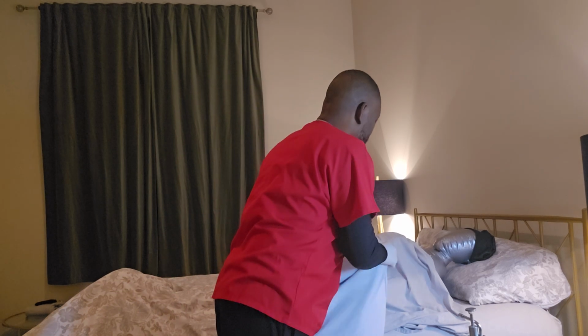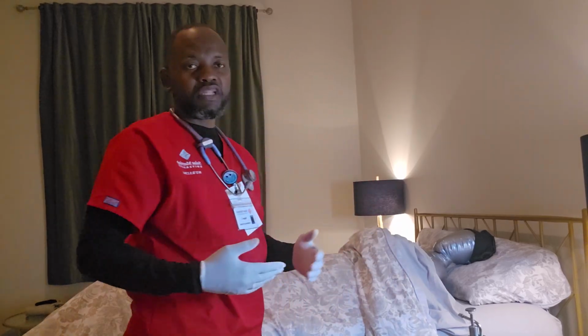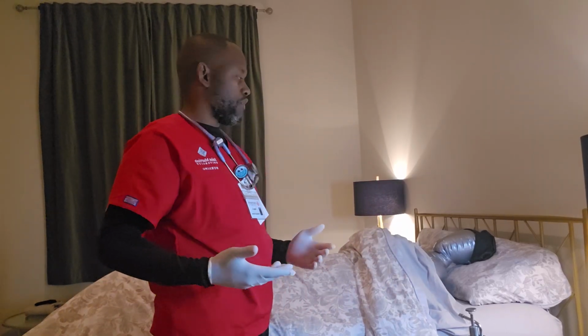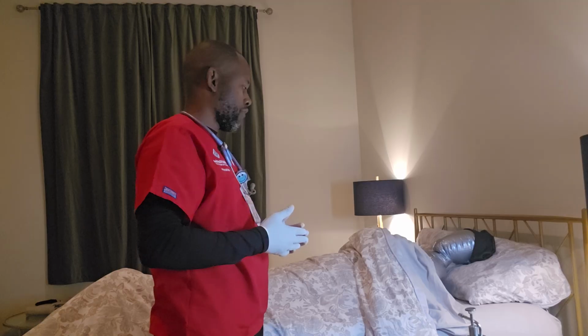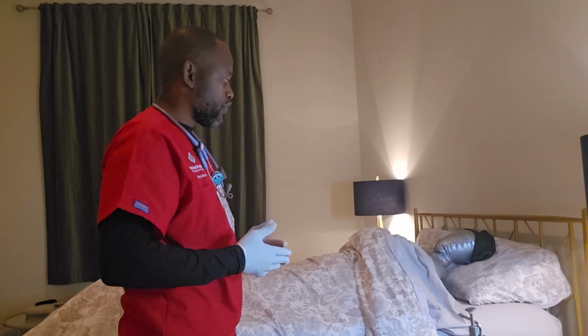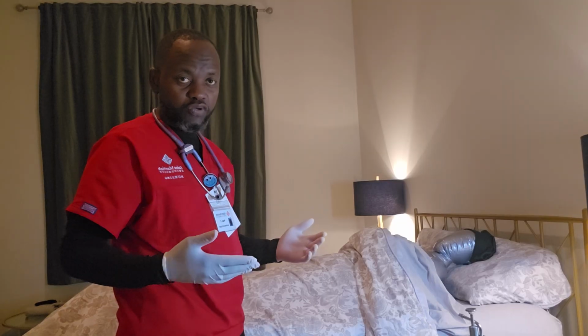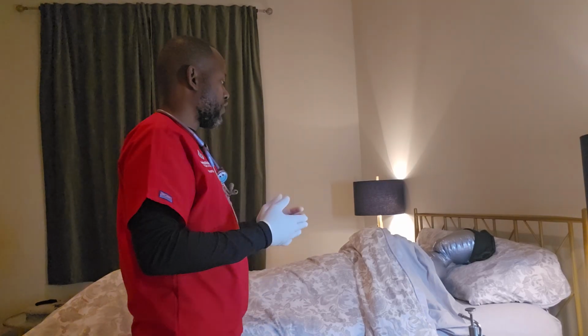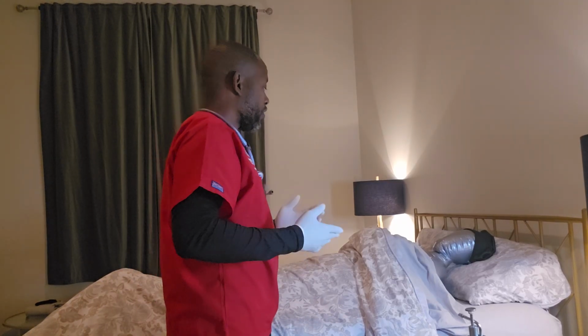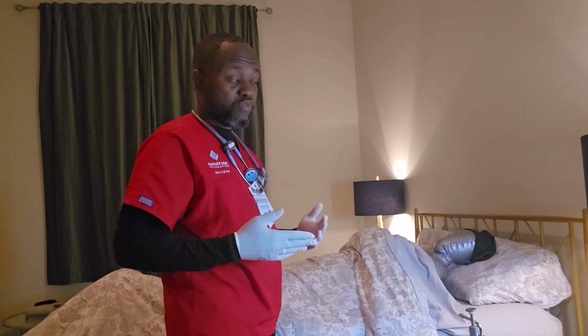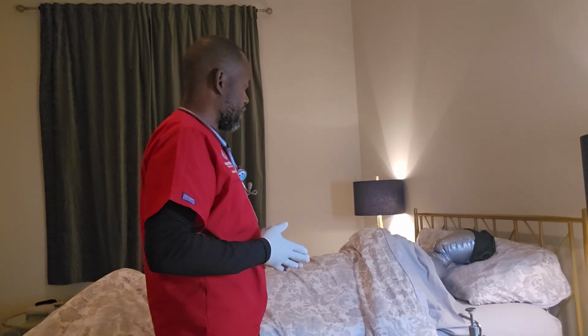Now it's time for me to assess the patient's lochia. This one mostly I'm gonna ask the patient about. Ask her what the color of the lochia is. If it's red, that's a good sign.